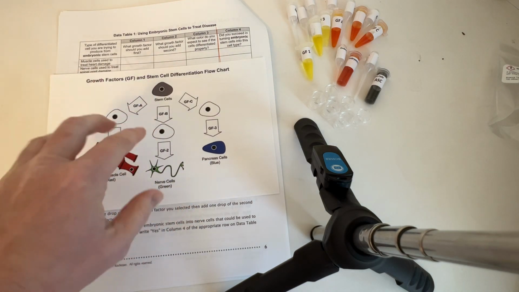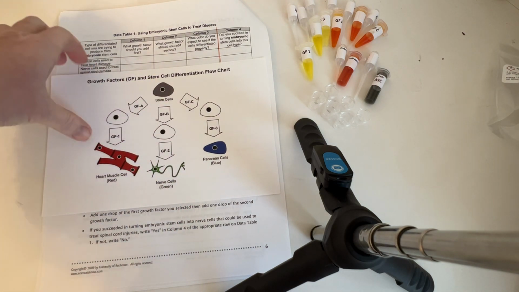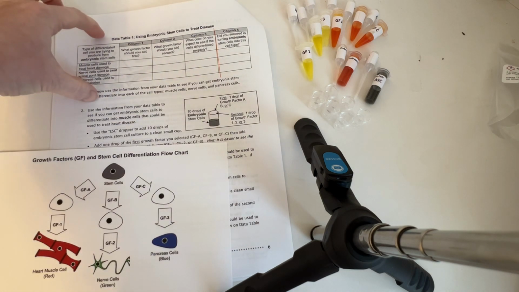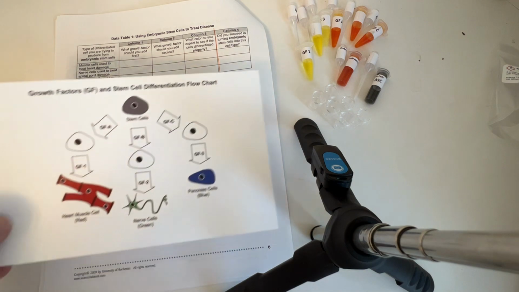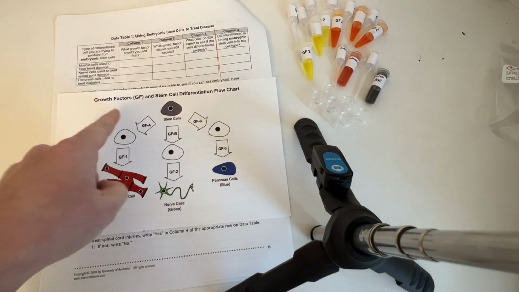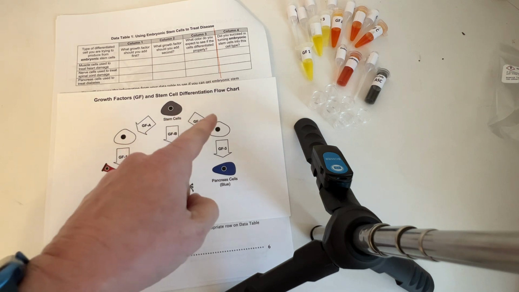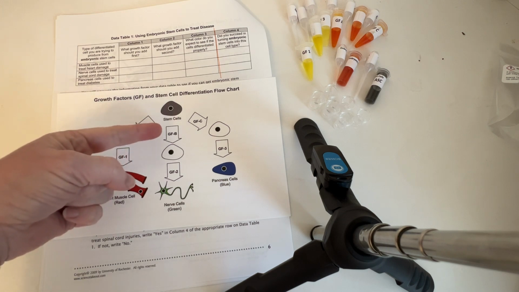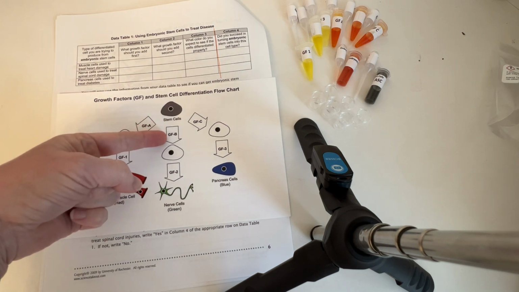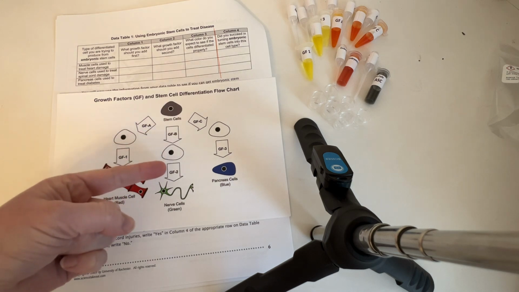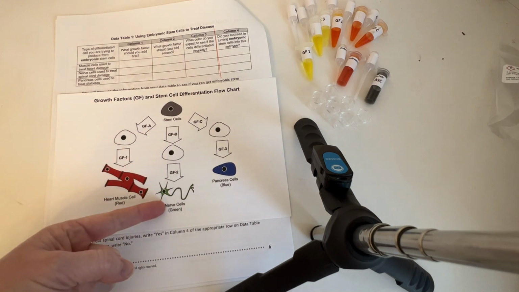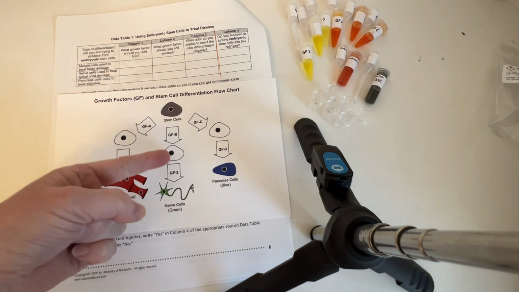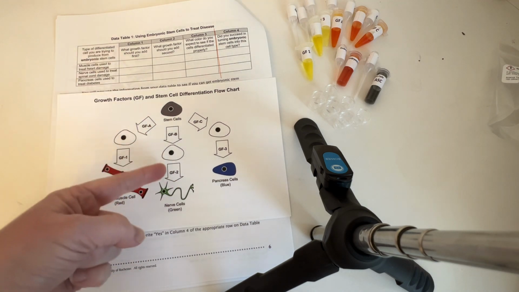you are going to be using this diagram here, this drawing that they have here, to fill in this data table that's here. So when you're looking at this diagram called Growth Factors and Stem Cell Differentiation Flowchart, you are going to look at how they have a stem cell here, and then using different growth factors, they are able to change the cell, and then they add another growth factor, and then they get an outcome here. Okay, and I'm being intentionally vague here because I want you to figure out the answers.